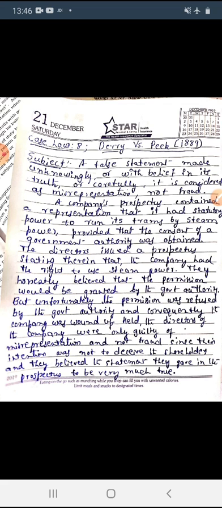It is only misrepresentation, since the directors innocently or unknowingly disclosed these matters in the prospectus, without intention to deceive, so it cannot be considered fraud.